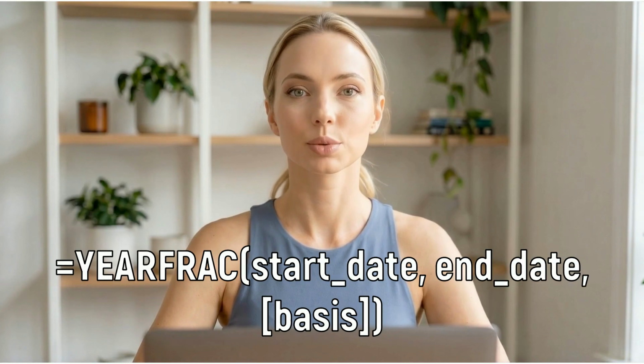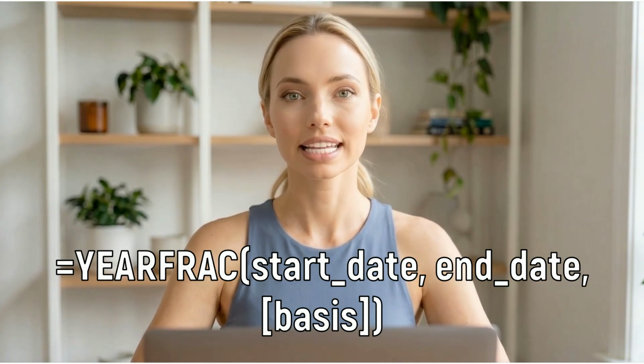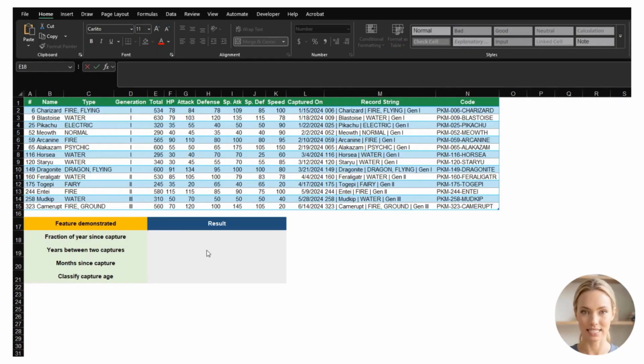Today, the YEARFRAC function. It returns the fraction of a year between two dates. Perfect for calculating age, percent of year elapsed, months between dates, and time-based labels. 4 real examples coming up. First up, the basic syntax.